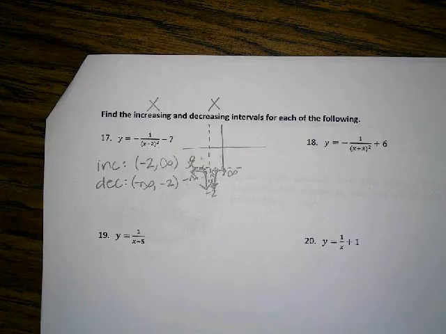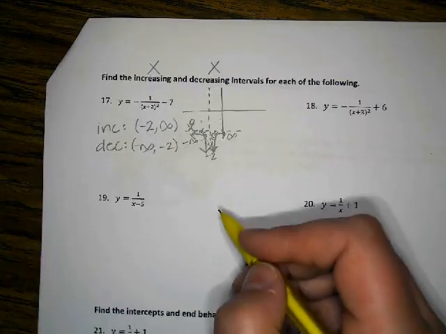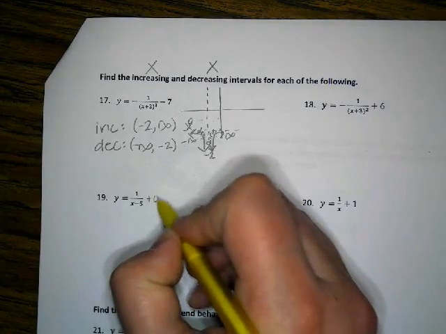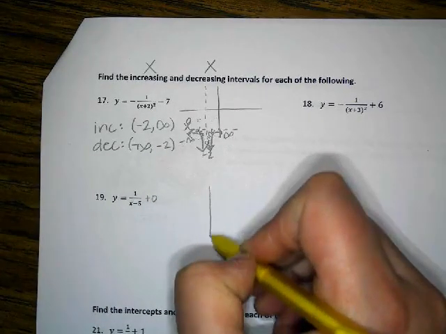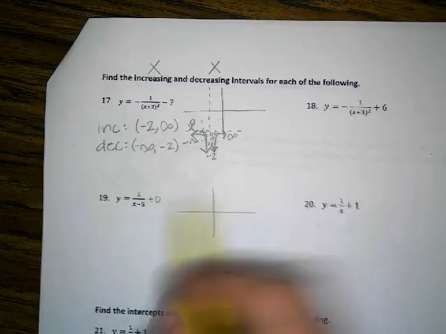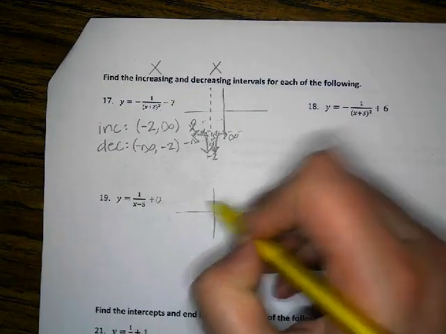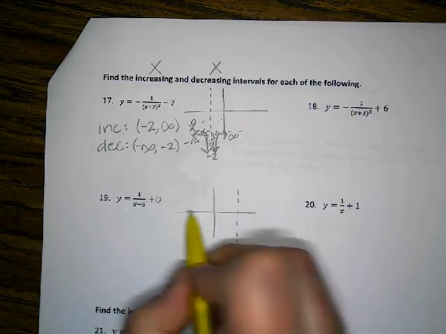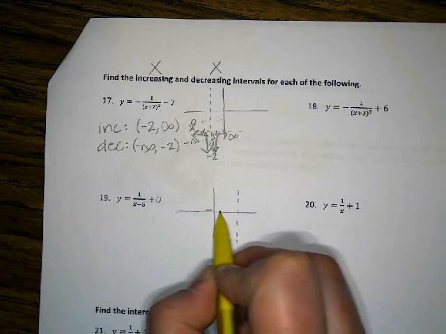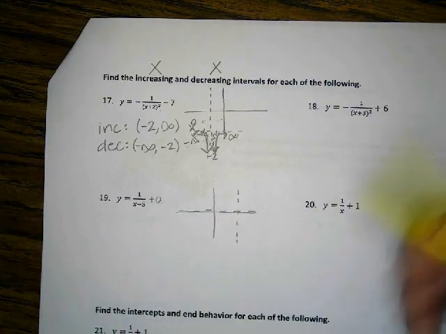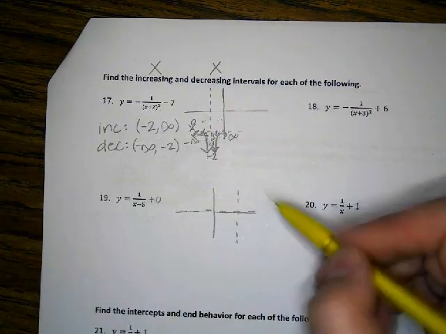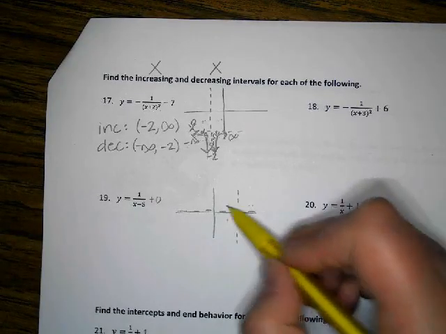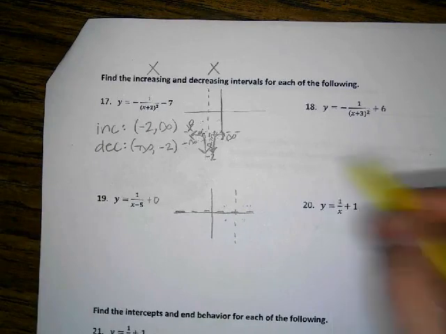All right, for 19, there is no number on the end, so I'm going to go ahead and put a +0. So I'm going to sketch this one. We have a vertical asymptote at 5, and then a horizontal asymptote at 0. And for these graphs, the curves go on opposite corners. So it'd be these two corners if the graph is positive, these two corners if the graph is negative. So since the graph is positive, it's going to be these two corners.